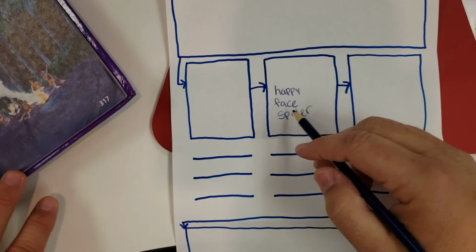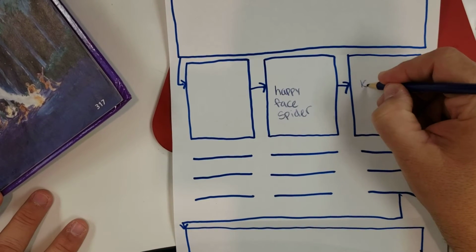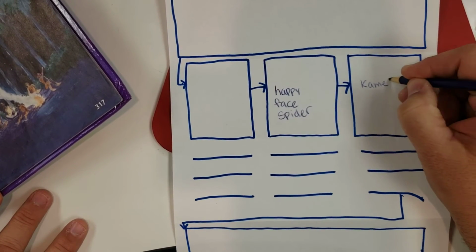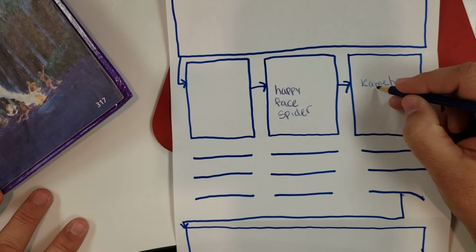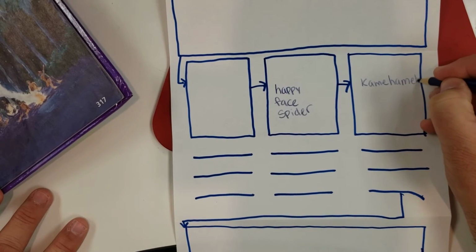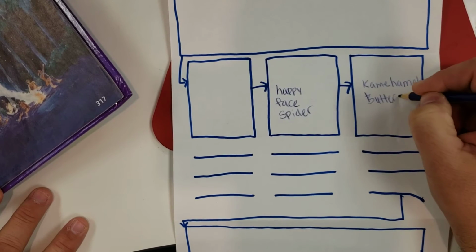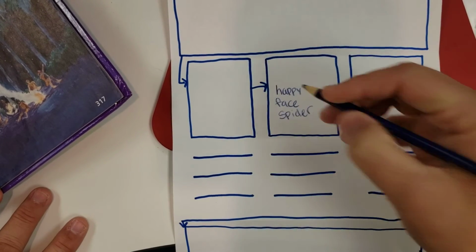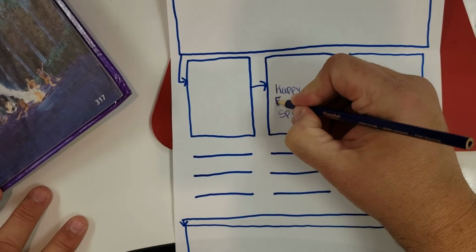Let's say I have the happy face spider here, and then maybe I'll do the Kamehameha butterfly. I could do that here. And then also on happy face spider, since that is its name, we're going to go ahead and do a capital here.